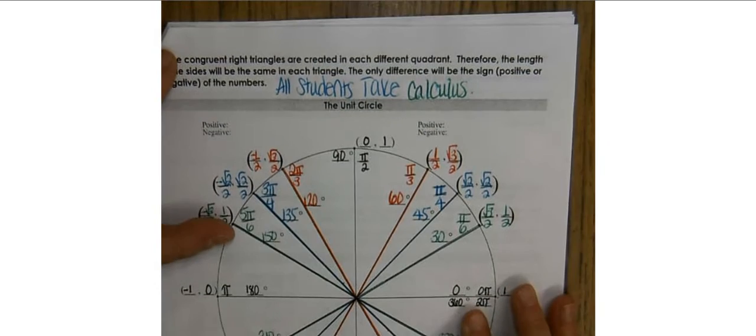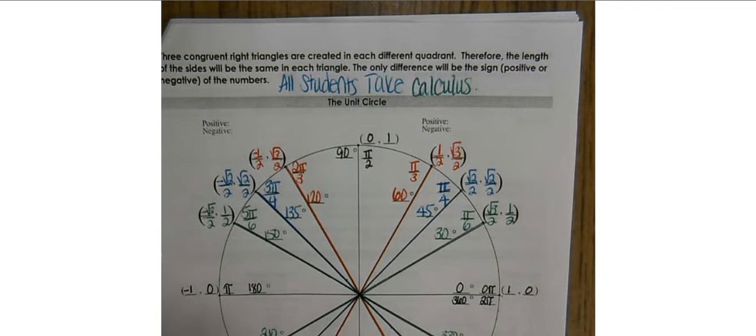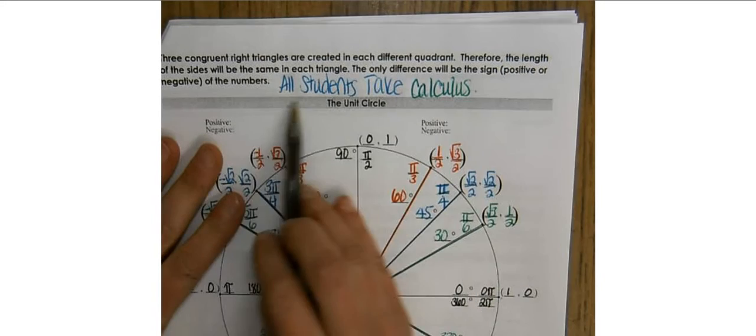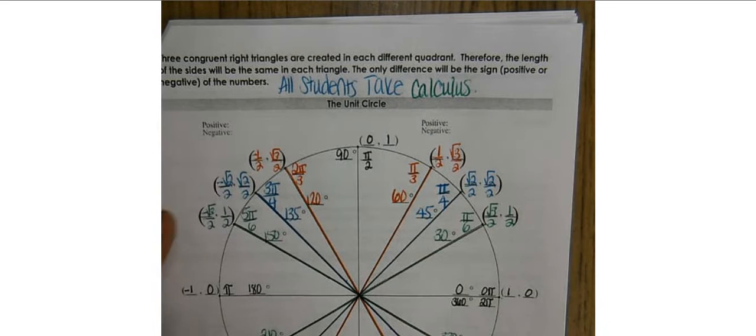What All Students Take Calculus does is it helps us to identify whether sine, cosine, or tangent is positive or negative, which, remember, cosine is your x values, sine is your y values, and tangent is y over x.